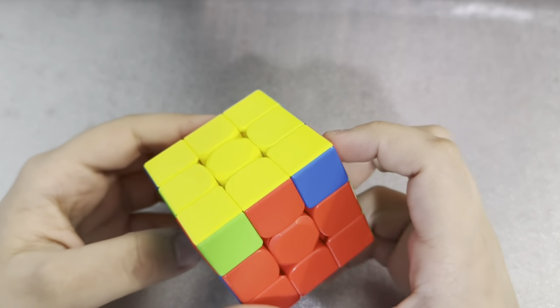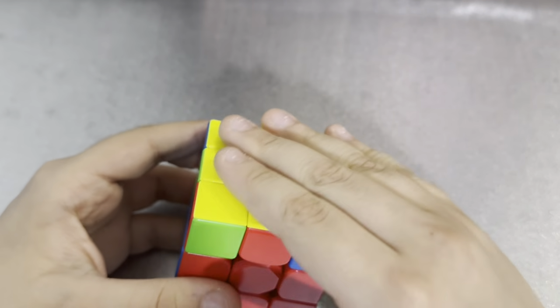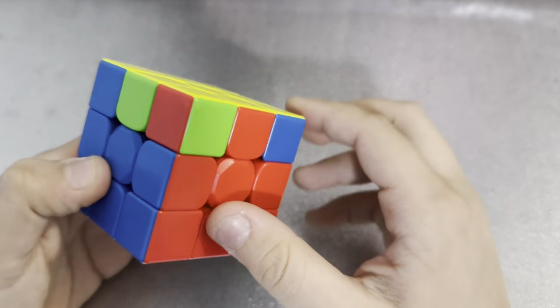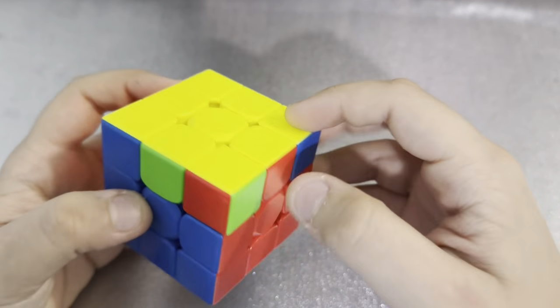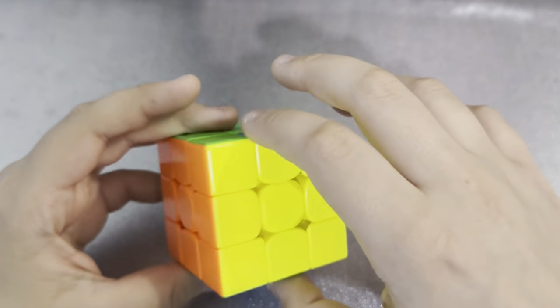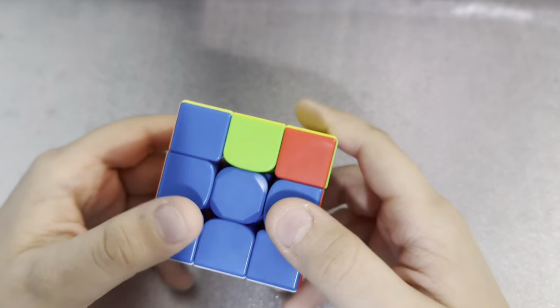In beginner CFOP, after you finish OLL, you do PLL, which stands for permute last layer. In the advanced method you memorize 21 algorithms for each possible case, but to make things easier there is a way to do it with only 6 algorithms.